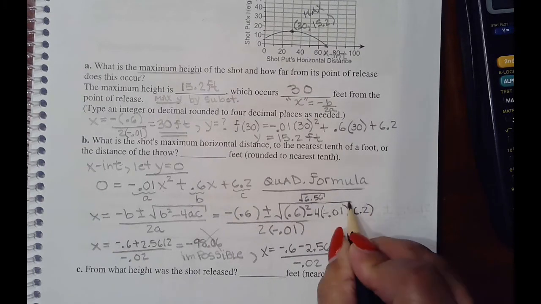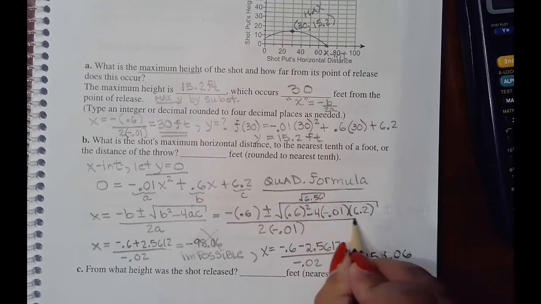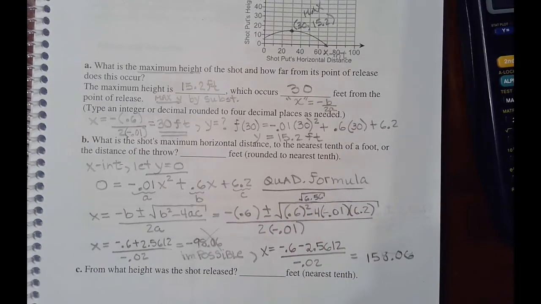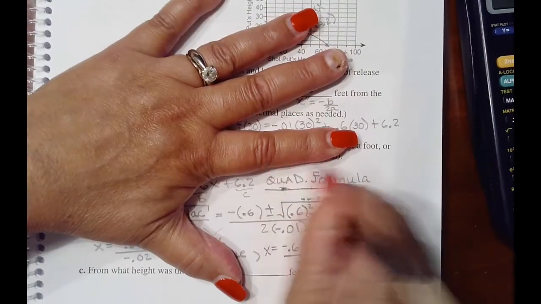I just put a 6.2 there. I did not put everything I needed there. So sorry about that. Okay, let's calculate this again.